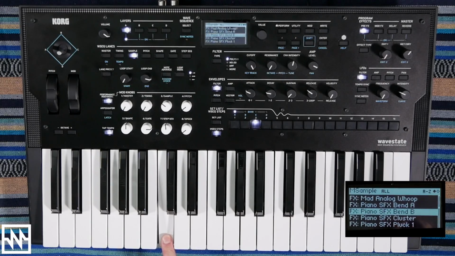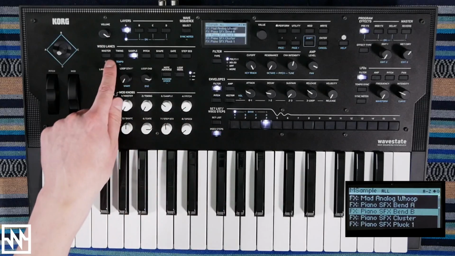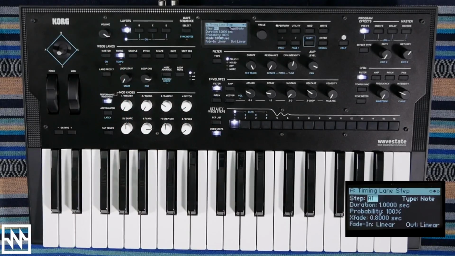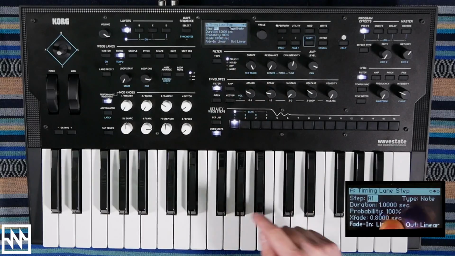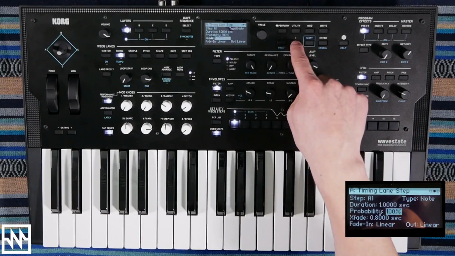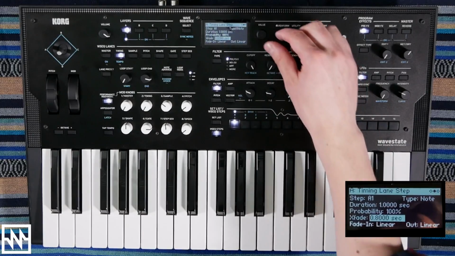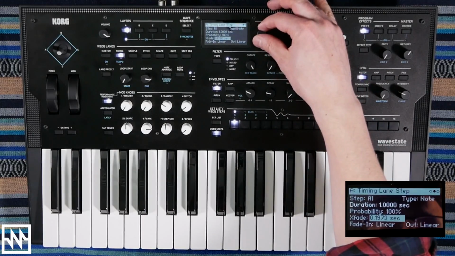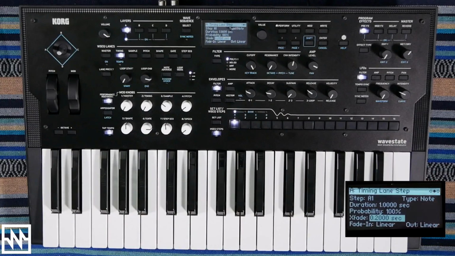So we're getting into something interesting here. One other thing you'll notice is that the samples are crossfading from one to another. That is courtesy of the timing sequencer lane, which affects how we transition from step to step. We can choose how long it takes to move from step to step, but we can also add crossfades. As you can see, there's a 0.8 second crossfade happening now. We can take that down to say 0.2 seconds to have a shorter crossfade between samples.